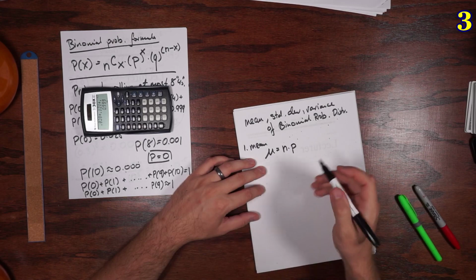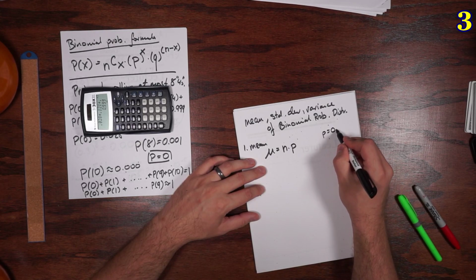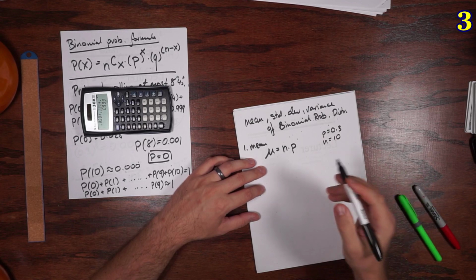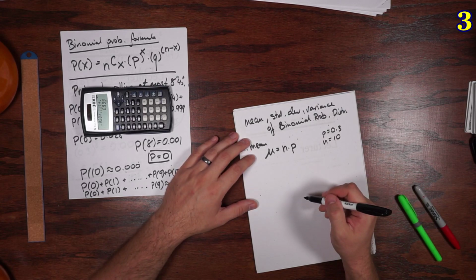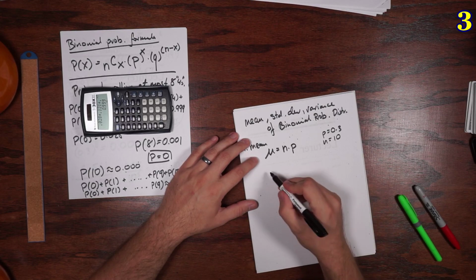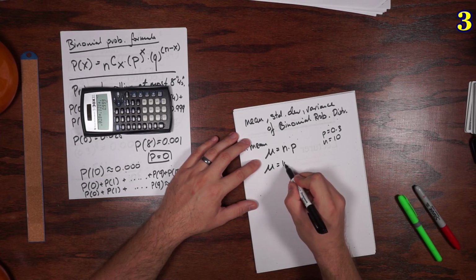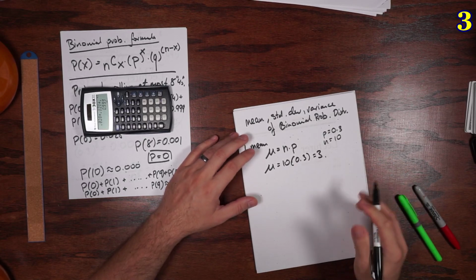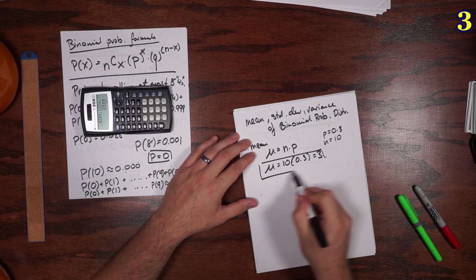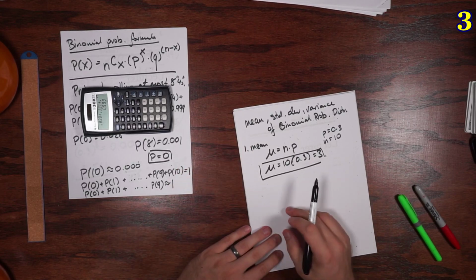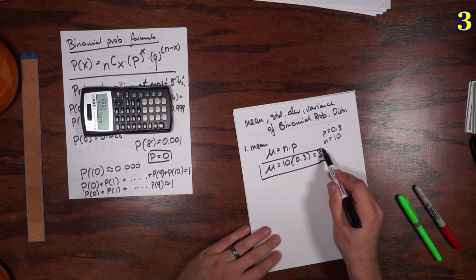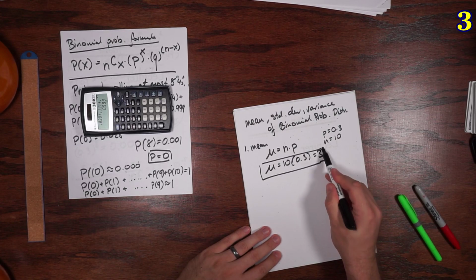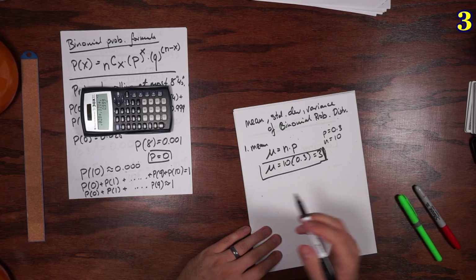So in our example where p was 30% and n was equal to 10, what did we expect? Well, we expected the mean to be 10 times 0.3, which is equal to 3, which means that we are expecting in 10 dice rolls to roll 4 3 times. Right? That's what the mean means.